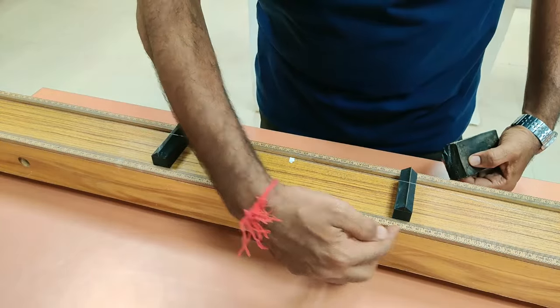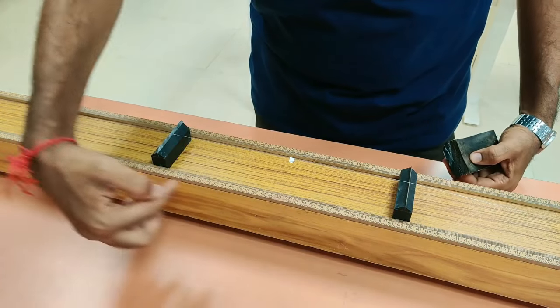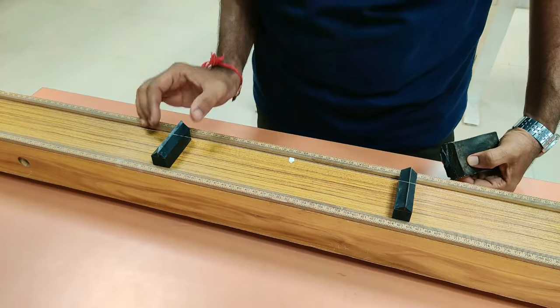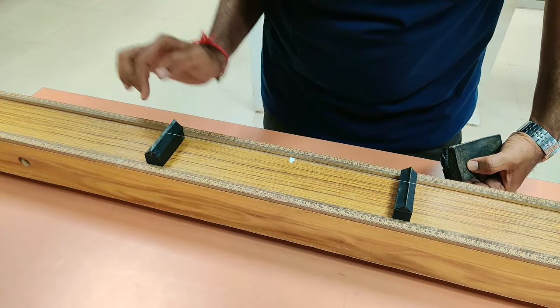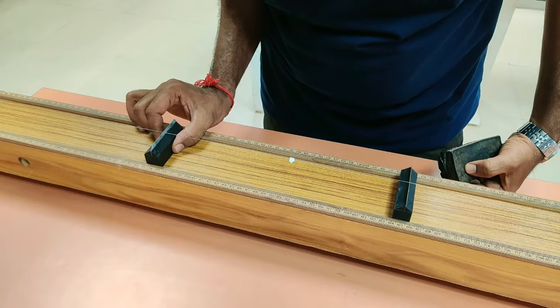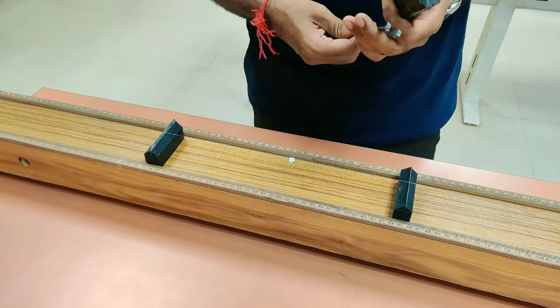Now this is at 65, this is at 35, that means the distance is 30 centimeter. The distance is 30 centimeter. I will increase it by 1 centimeter now. So instead of keeping at 35, I will keep it at 34. So I will increase the distance by 1 centimeter. Now you check it.